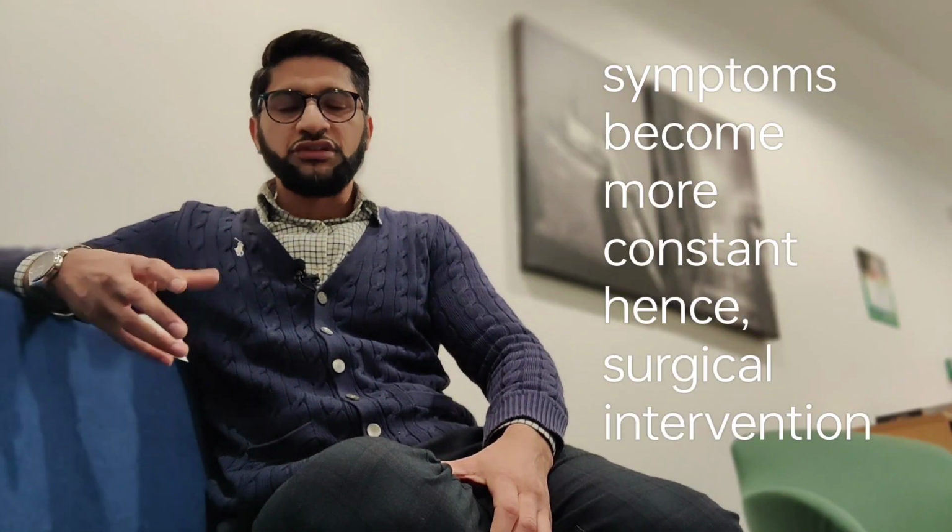It depends on the reference you read, but once you've got about an 80% compromise of that tunnel, those symptoms become more constant, more permanent, and unfortunately usually they are not as responsive to conservative measures, the likes of manual therapy and splints, and therefore they have to undergo surgical correction to open up the tunnel.